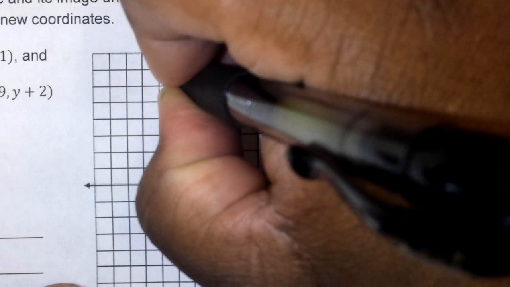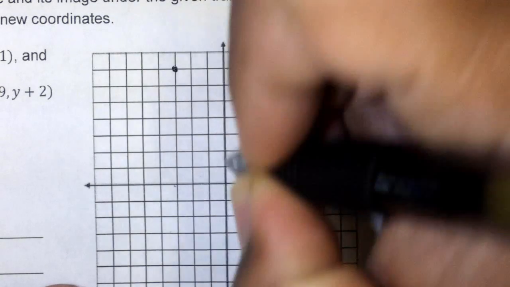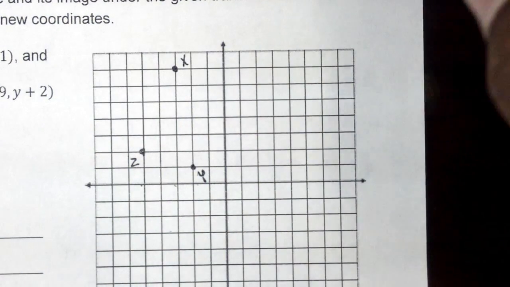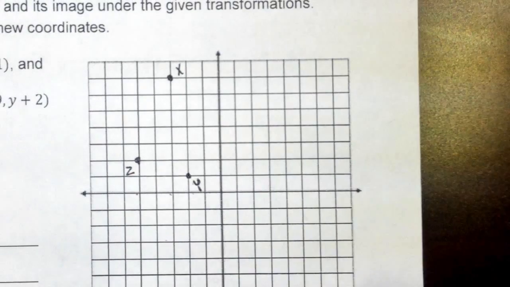Triangle XYZ, graph those. Y'all should know how to graph, so we're gonna move fast on that. X is 2, 1, Y, and then negative 5 up to, let's see. So X, Y, Z. It's very important that you label.